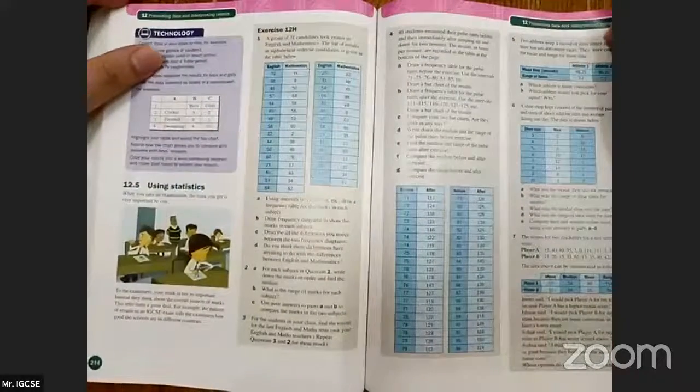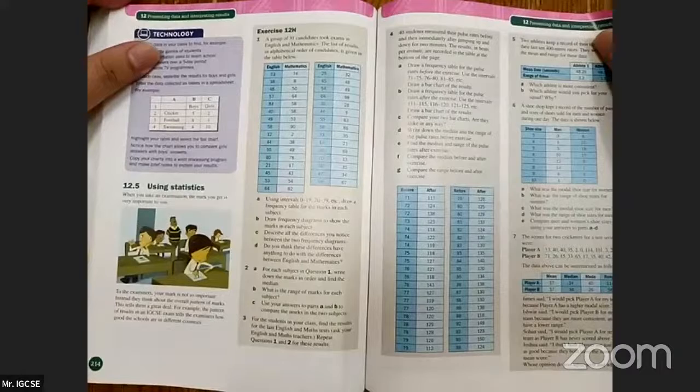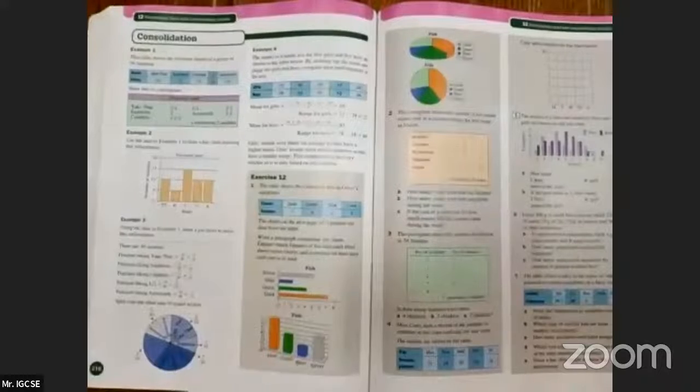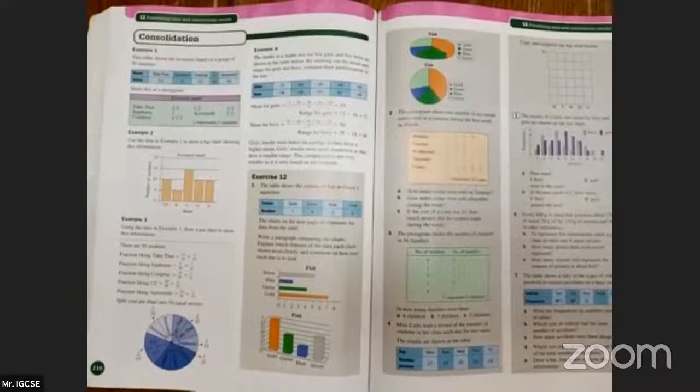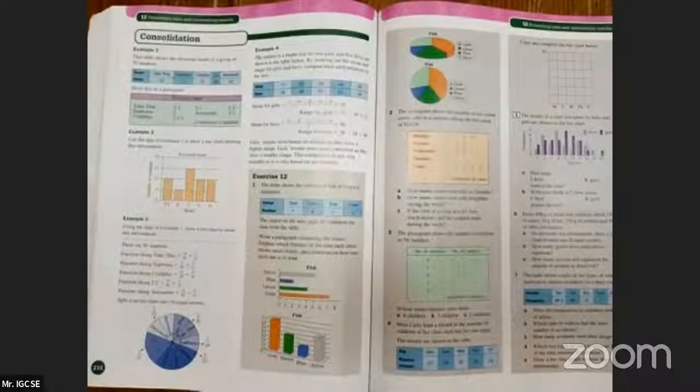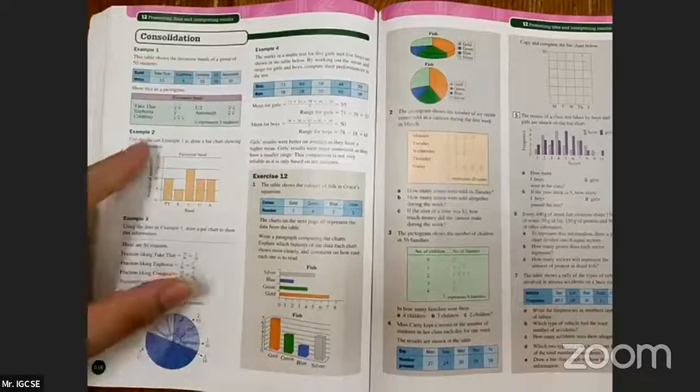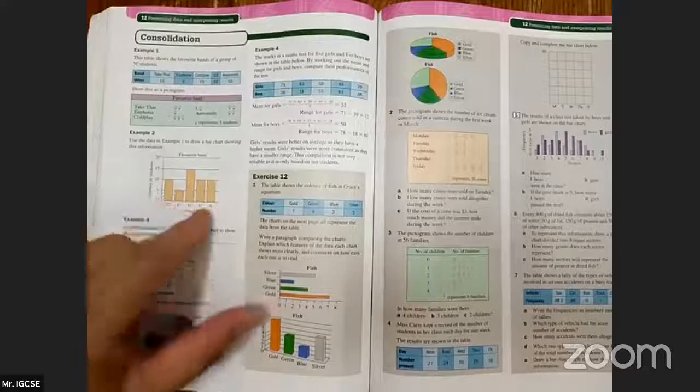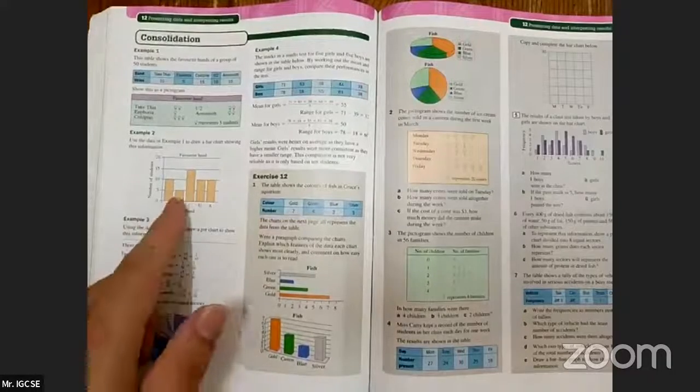So, using statistics. Allow me to do some consolidation. So for example, this is the histogram. A scale is needed. This is a bar chart. The title of the axis is needed. The gap is needed there.